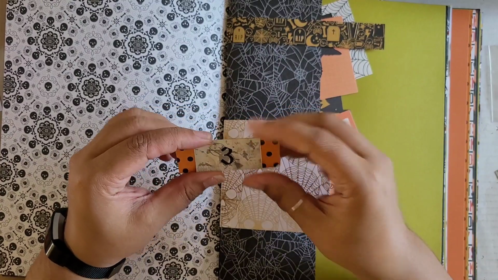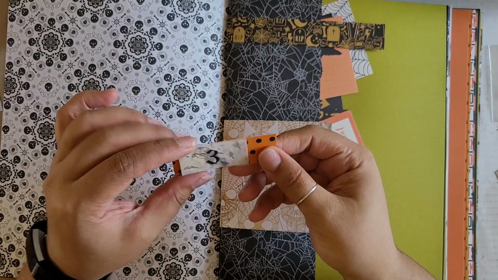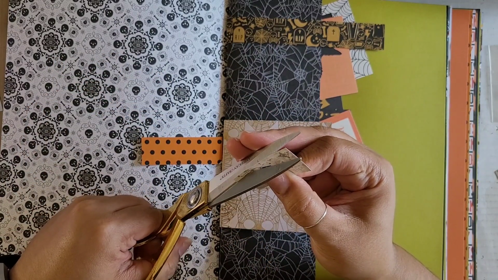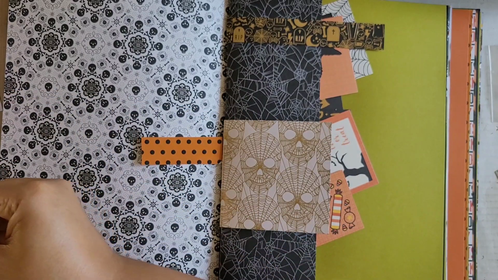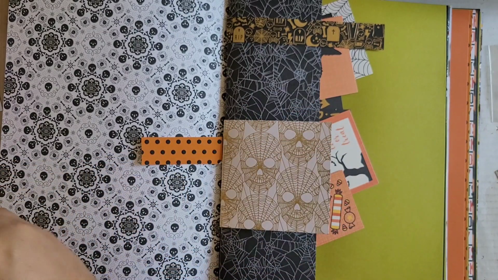So let's see, how does this look? Okay, so the strips are pretty much the same size as the number, but I want it to look a little bit more like a border. So easy fix, I'm just gonna slice this number down a little bit more, and I think I'll even just slice it a tiny bit lengthwise as well.